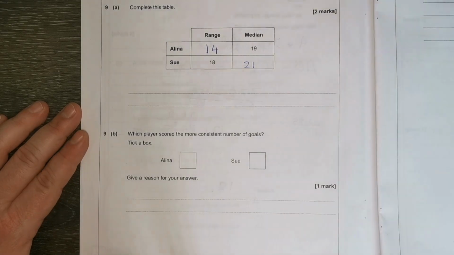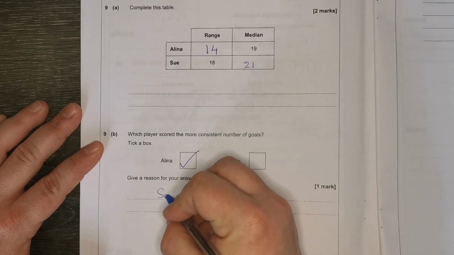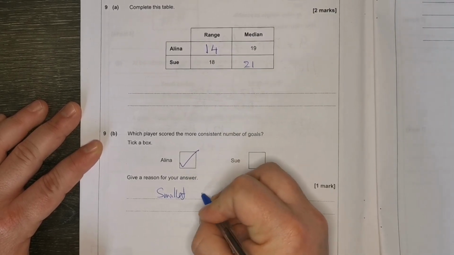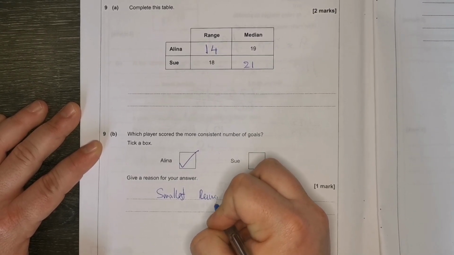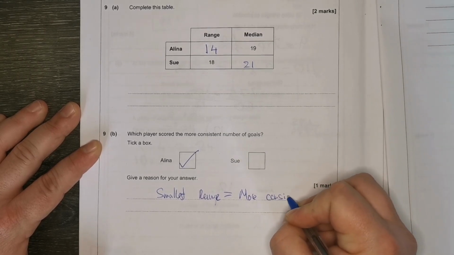Which player scored the most consistent number of goals? Well, whoever's got the smallest range is more consistent. So Alina, because she has the smallest range, that equals more consistent.